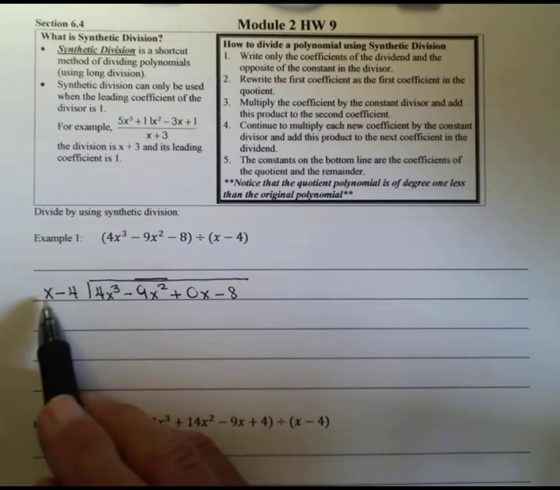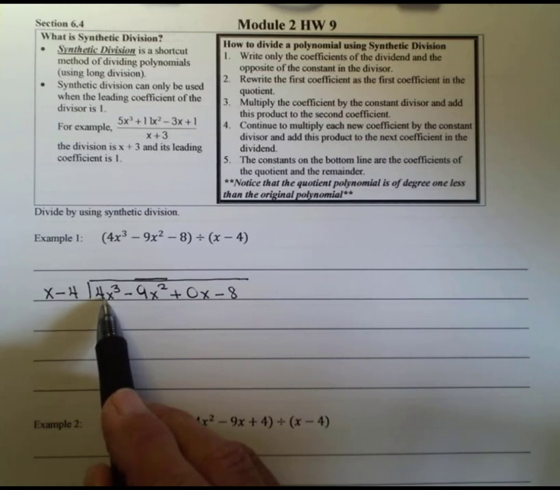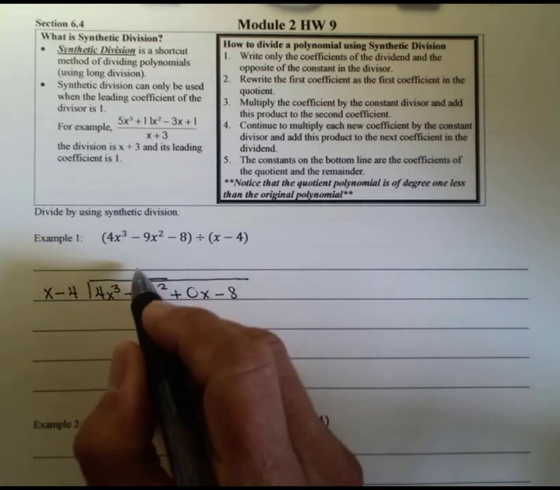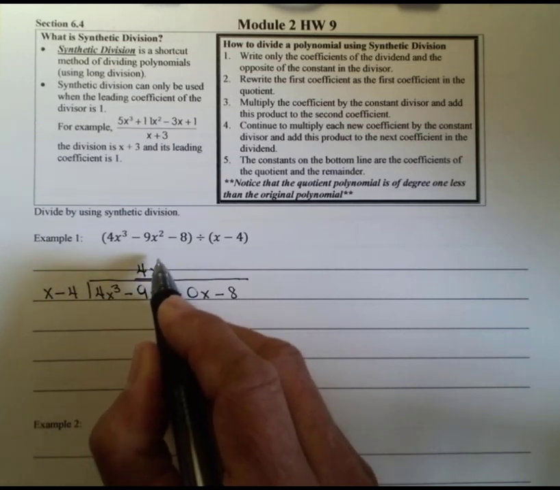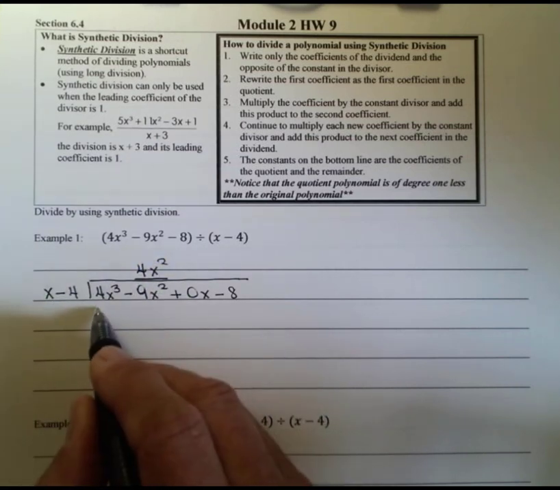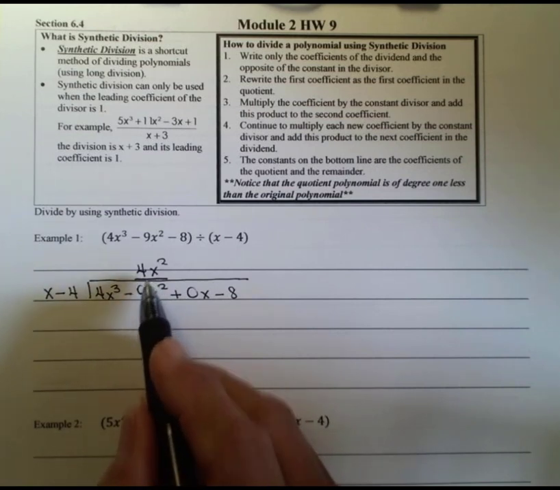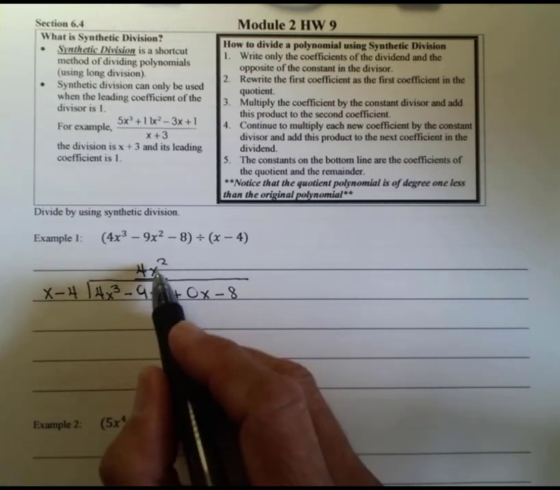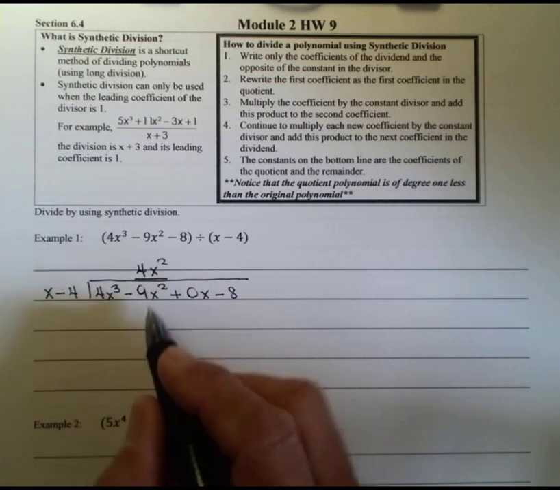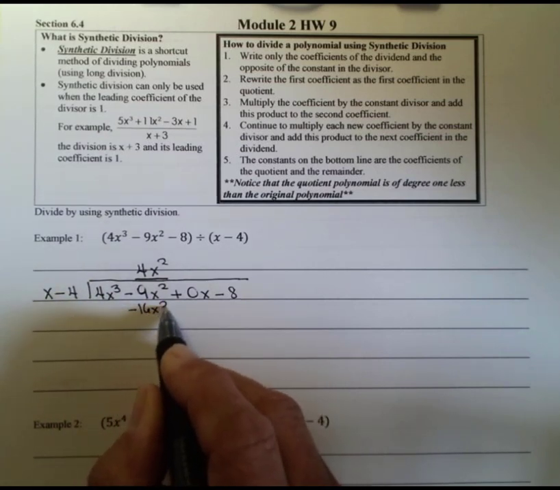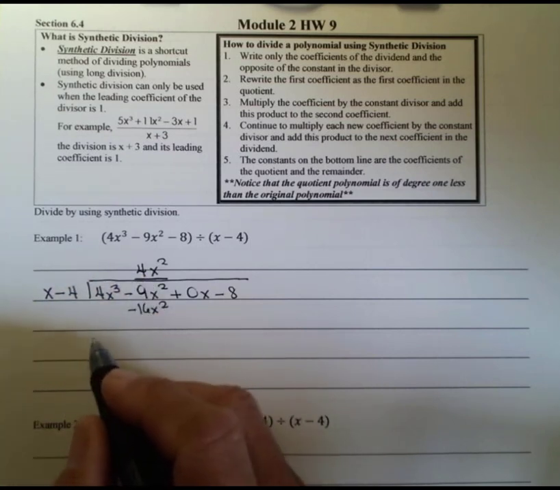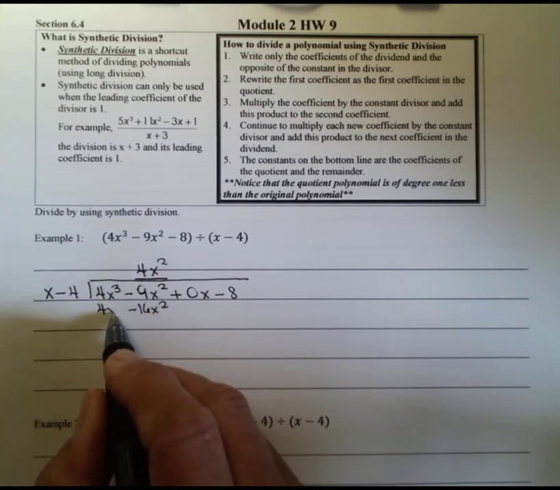And then I have to ask myself, the first term is an x. What multiplied times that x would give me 4x cubed? As you can see, 4x squared times x would give me 4x cubed. So that's the way I start my answer. I'm going to say 4x squared times negative 4 is going to give me a negative 16x squared. And then I'll multiply 4x squared times x, and I'll get 4x cubed.